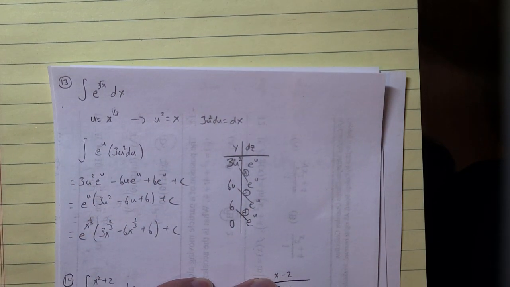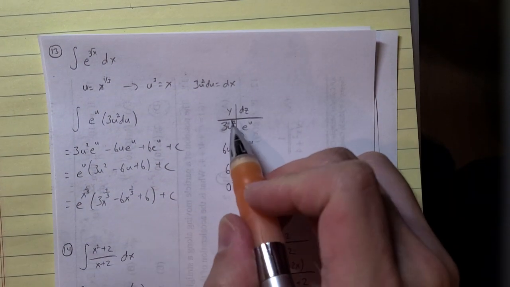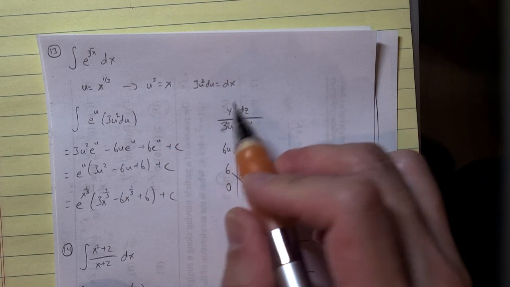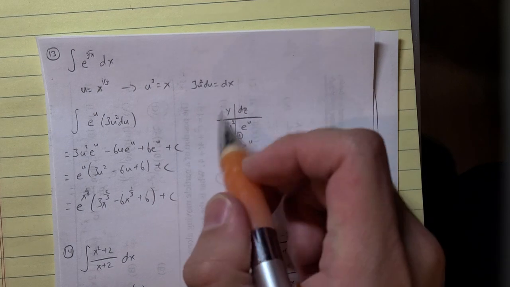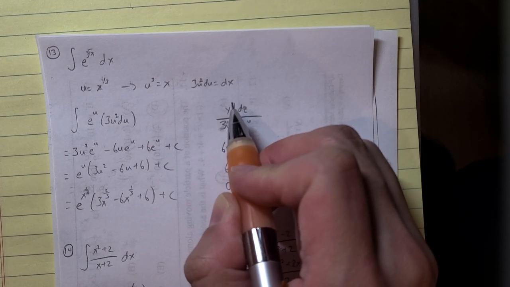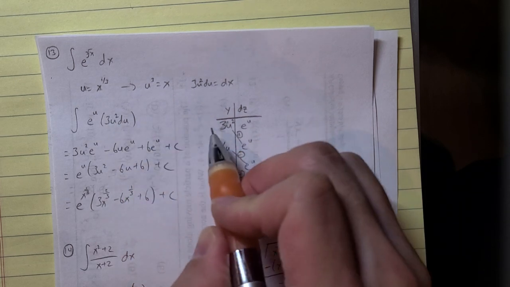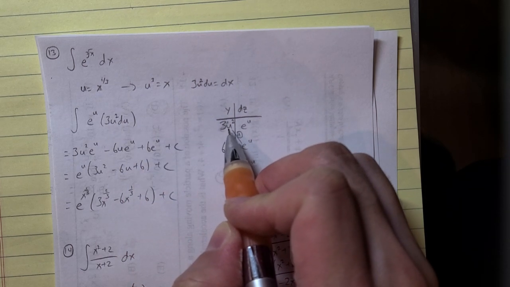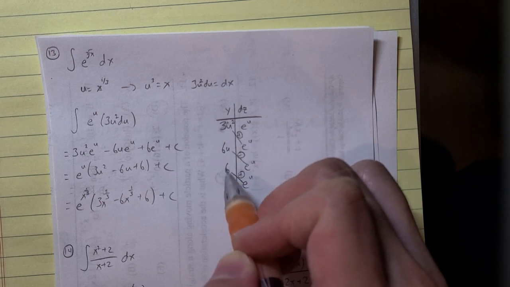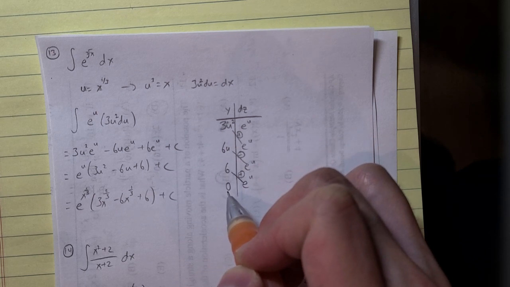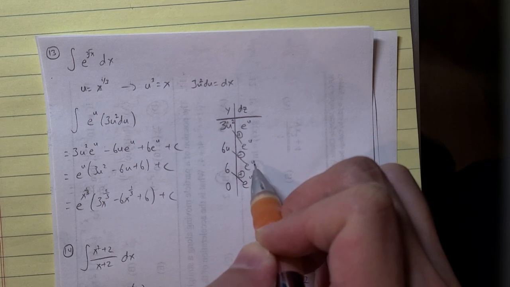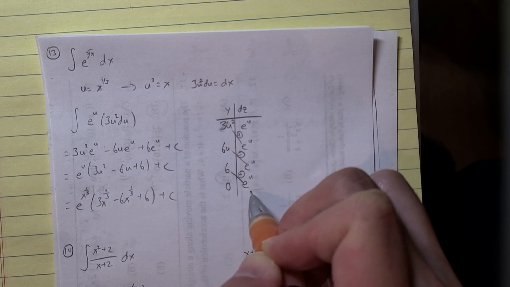So I just did the tabular method again. So for u and dv, for this column you want it to be something that differentiates to 0, so that's the 3u squared. And then we differentiate until we get to 0, so differentiate 3u squared, that's 6u. Differentiate that, that's 6. Differentiate that, that's 0. What's left? e to u. That goes in this column. We integrate just as many times. That's simple. It's always e to u.